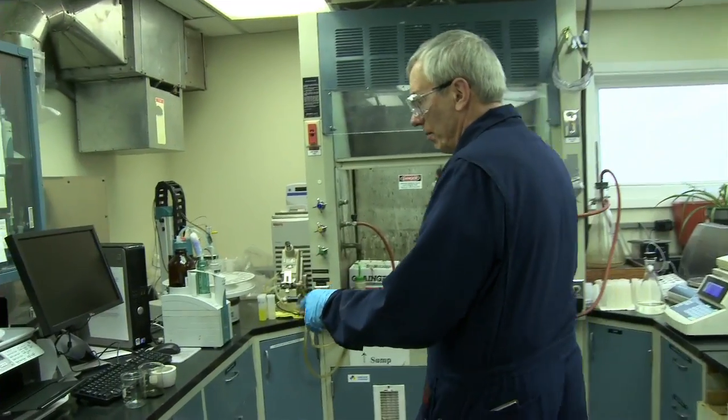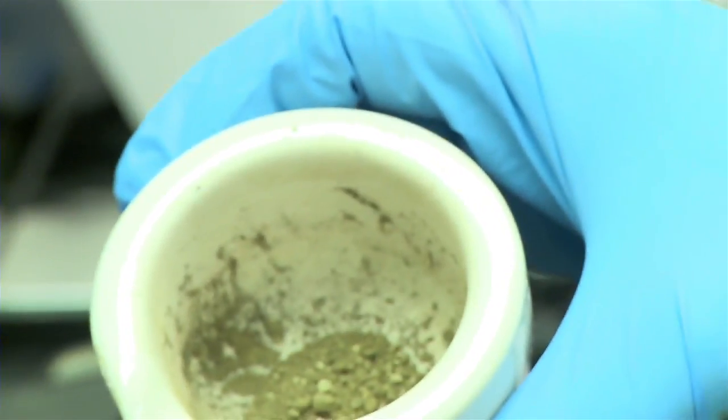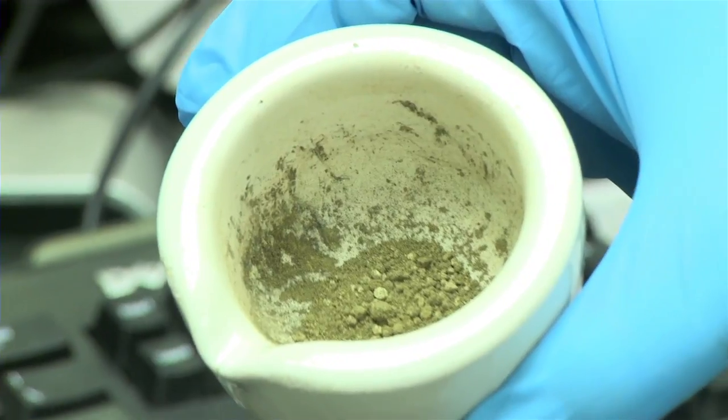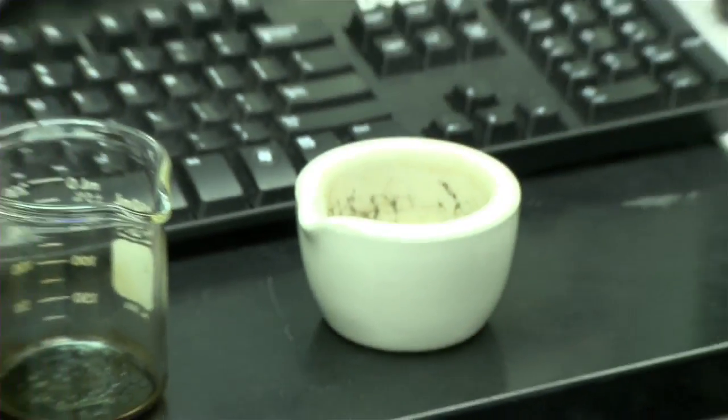So here I'm working on a solid sample. This is material that came in from a facility, actually a well. They found some material there that looks like this, and they want to know what it is. I'll first dry it with toluene extraction, and then I'll use acetone methanol extraction.